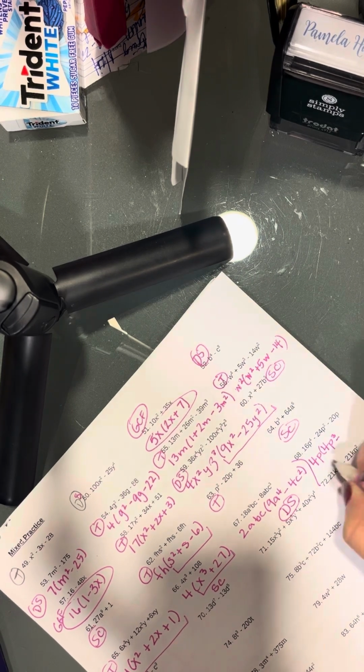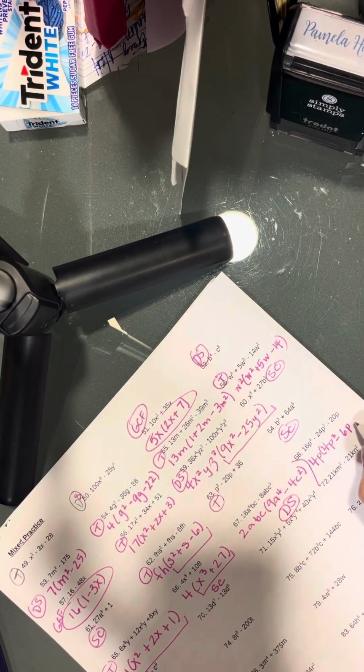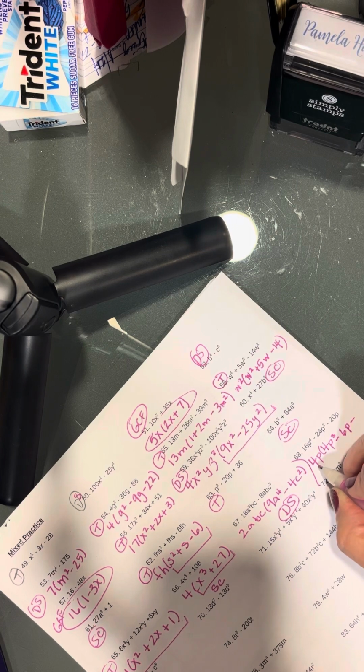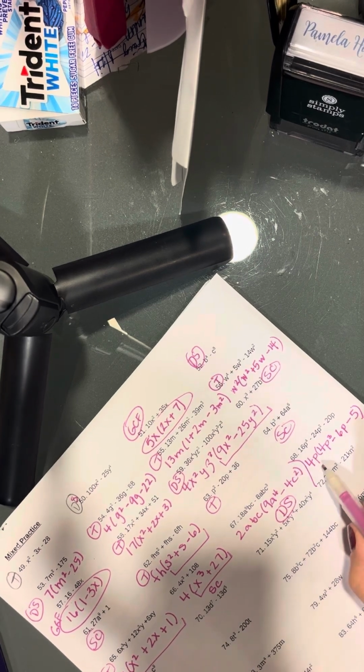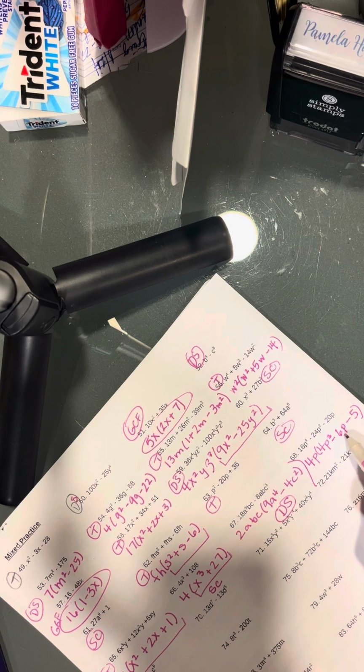Minus 4 times what is 24? 6. P times what is p squared? That would be p. Minus 4 times what is 20? That'd be 5. And I've already got the p. So I've got 4p times 4p cubed minus 6p minus 5.